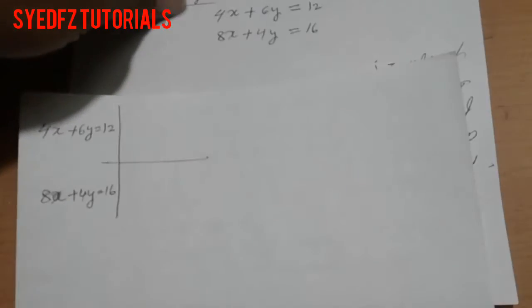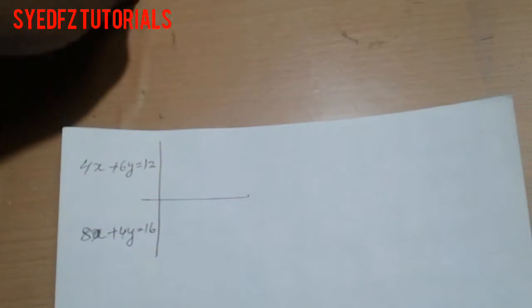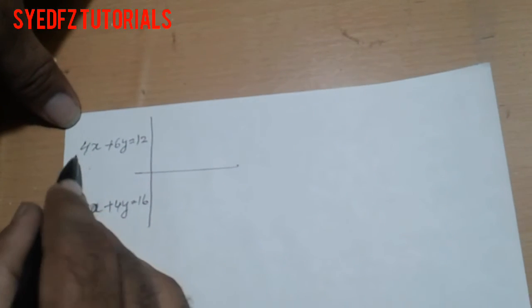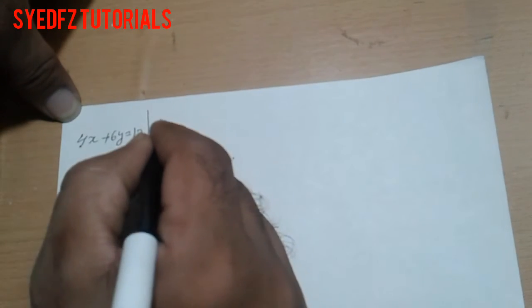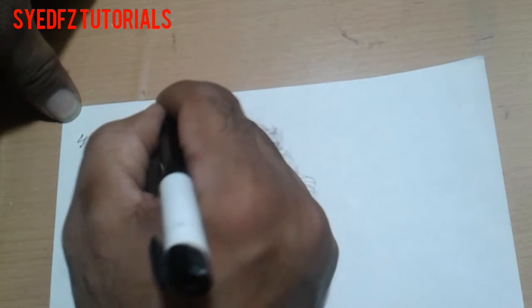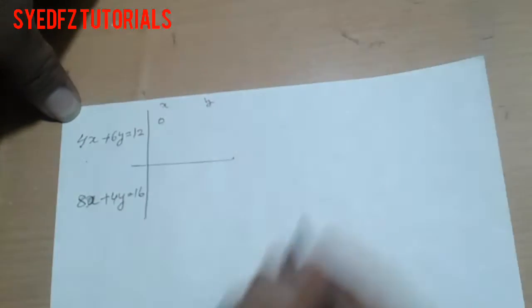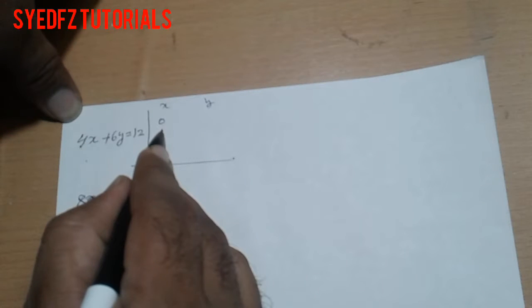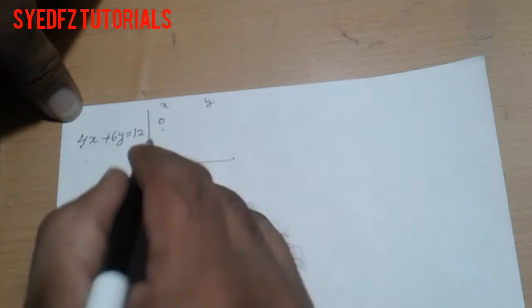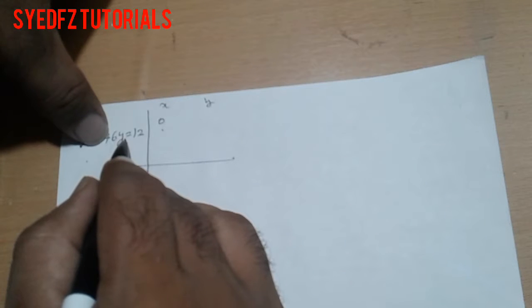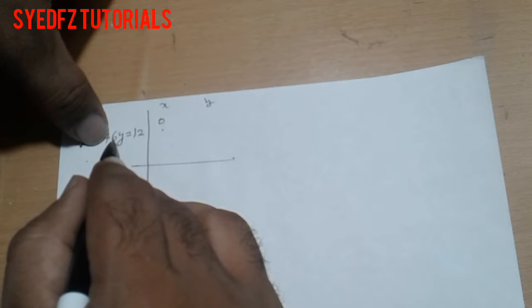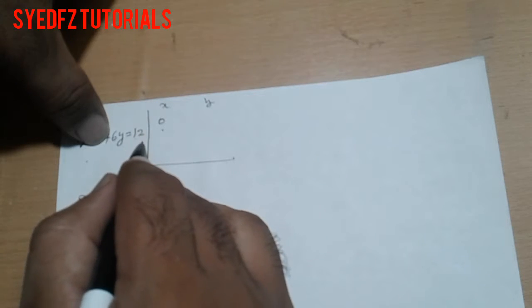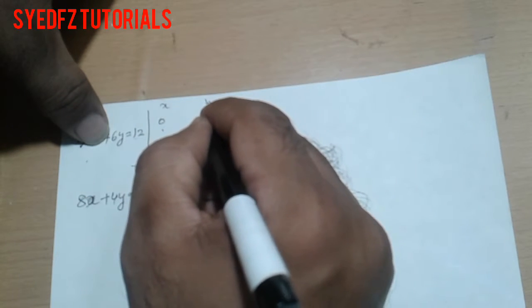So look here, if you put 0 in x, there is only y. So bring 6 down to 12, then 12 divided by 6 is 2.